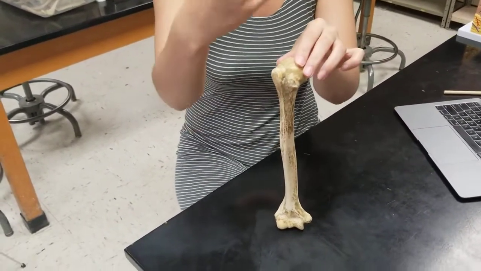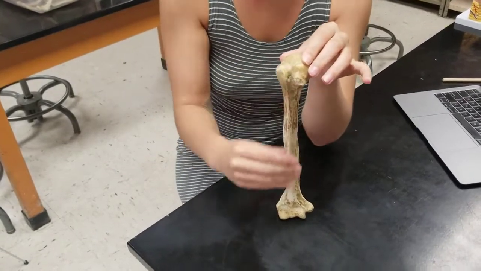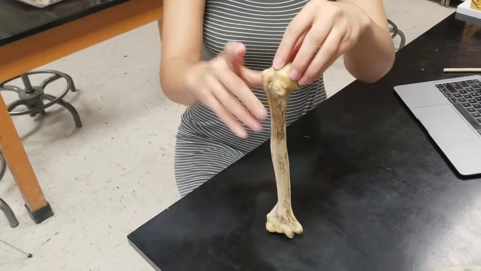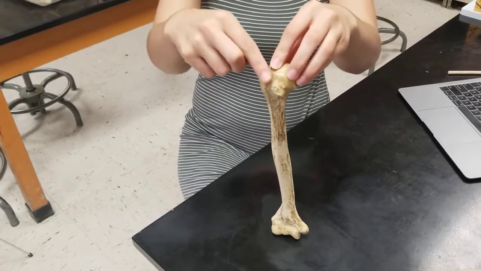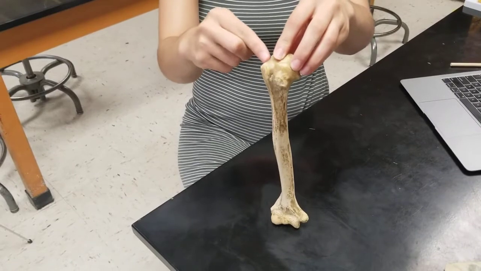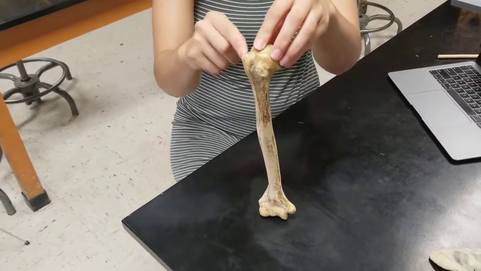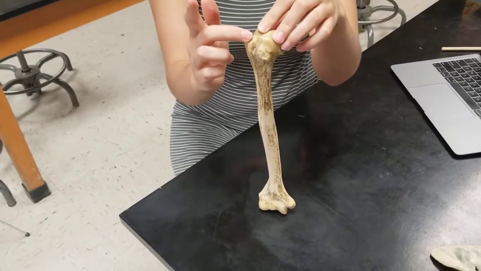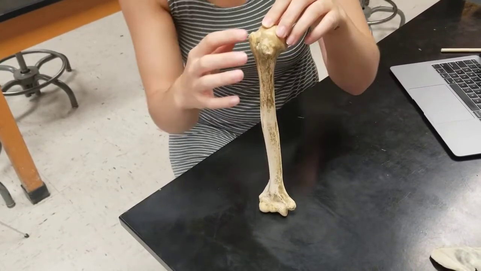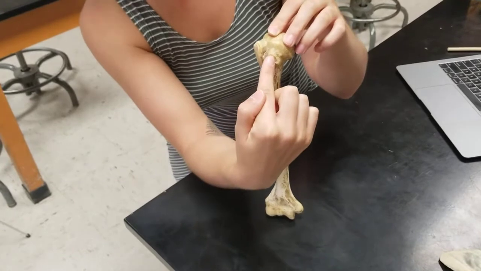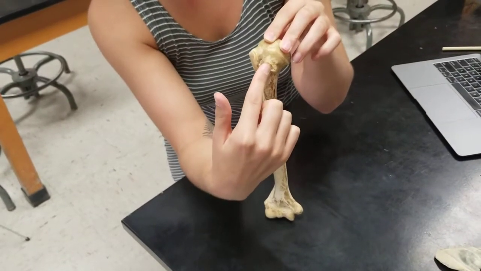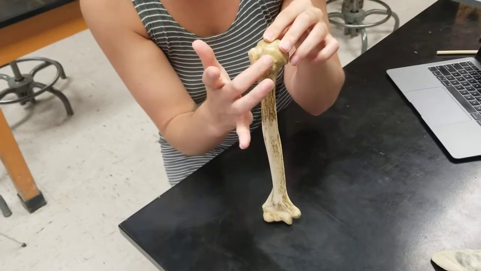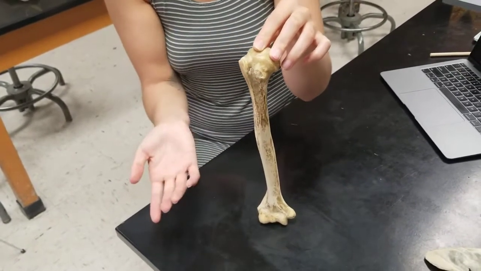Moving inferiorly down the humerus, there is the head, and then there's this bump right here, okay? So this bump is called the greater tubercle. So we know that tubercles are bumps. And it's greater because it's higher than this bump right here. That's the lesser tubercle, okay? So the greater tubercle, then the lesser tubercle, all right?